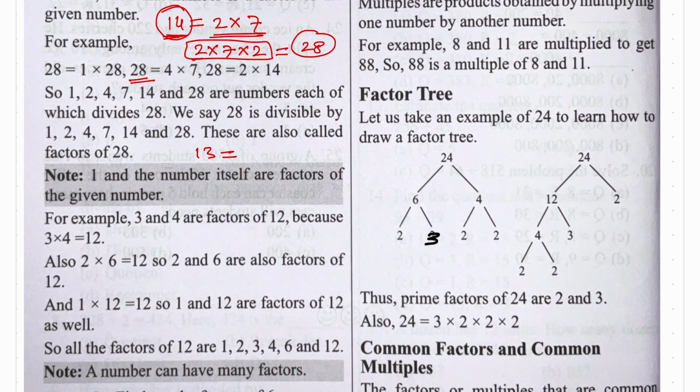So another way we can say, 1 and the number itself will always be factors of that number, whether it is a prime number or any number. So in this case, 1 and 13. 1 and the number itself are the factors of a given number.